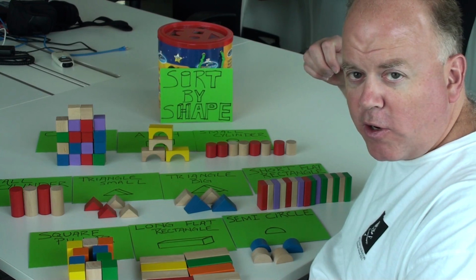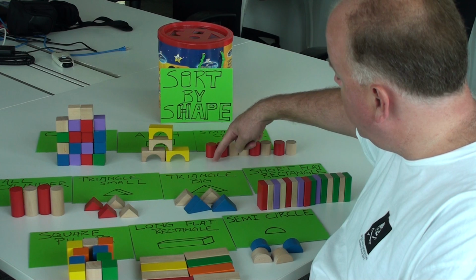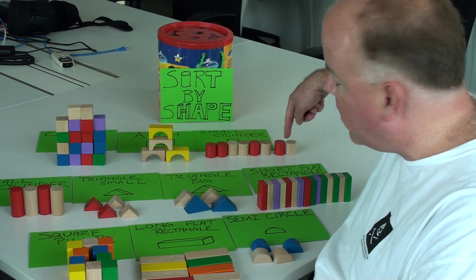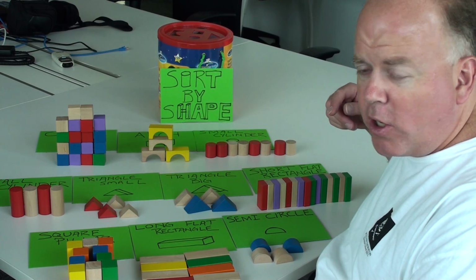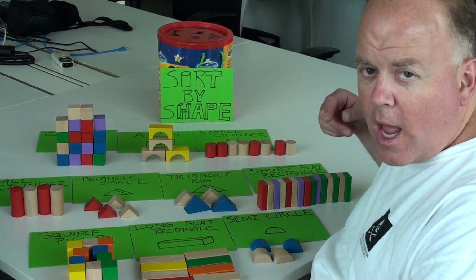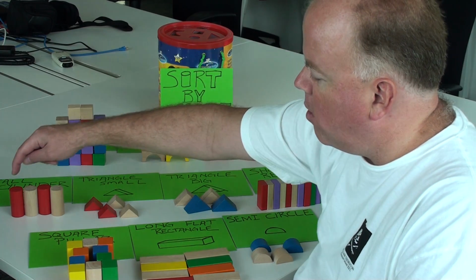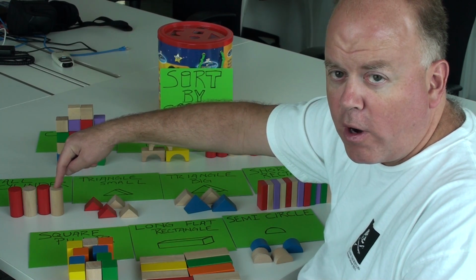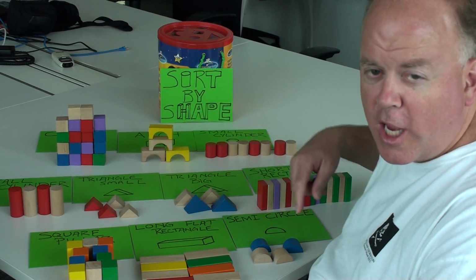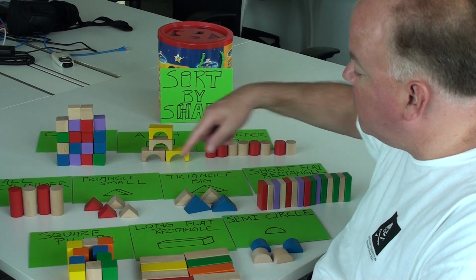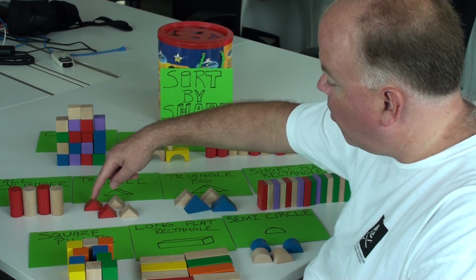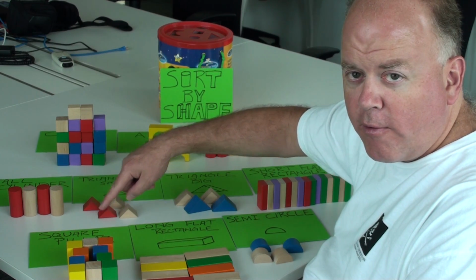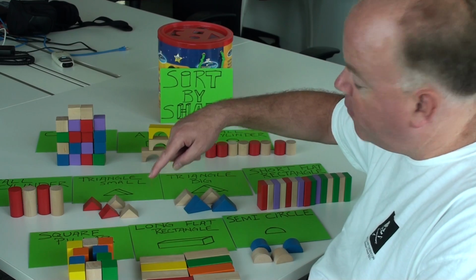How many small cylinders are there? 1, 2, 3, 4, 5, 6, 7, 8 small cylinders. How many tall cylinders are there? 1, 2, 3, 4. Good job. How many small triangles are there? 1, 2, 3, 4. Good job, Jupiter.